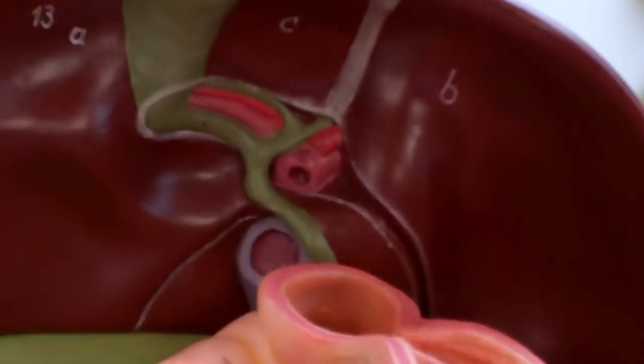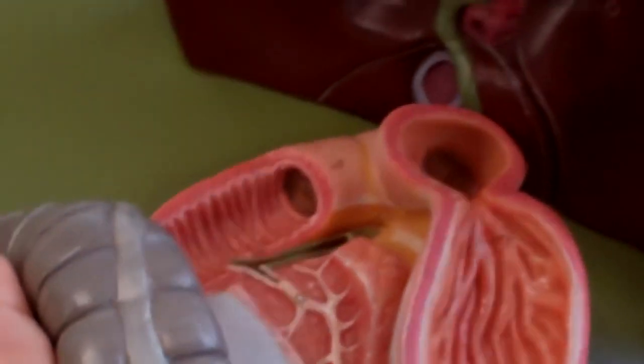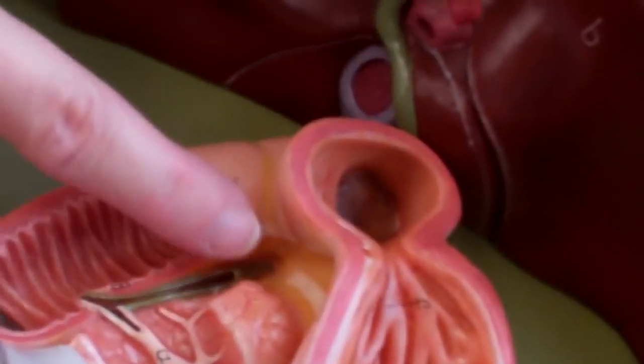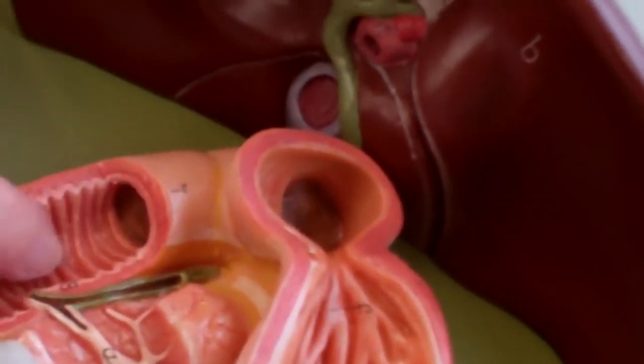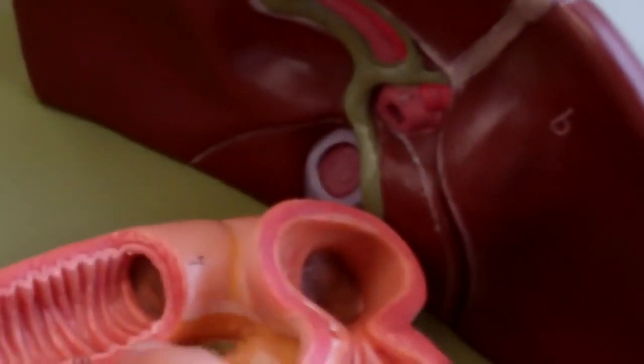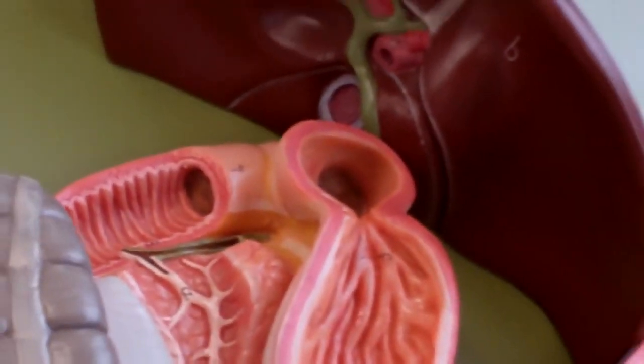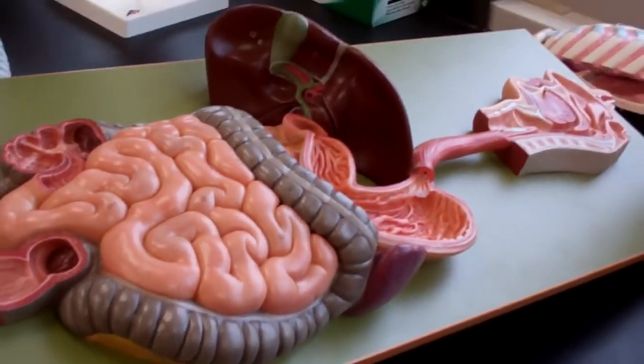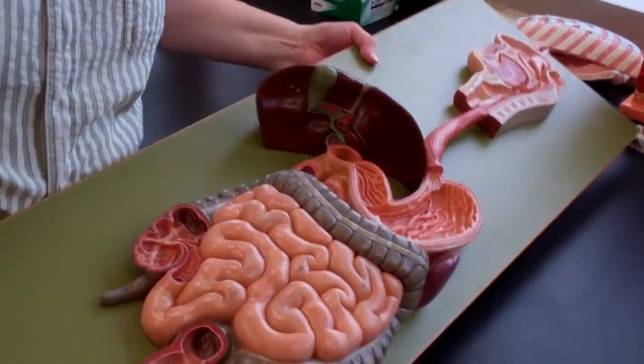And where those guys come together and form this structure that comes all the way down to the duodenum is the common bile duct. So this is the common bile duct right here. All the way down, it's going to dump bile into the duodenum. Okay, this green line. Green line, yes. Yeah, everything generally associated with the gallbladder or bile is green on our models. Okay. So that helps too.